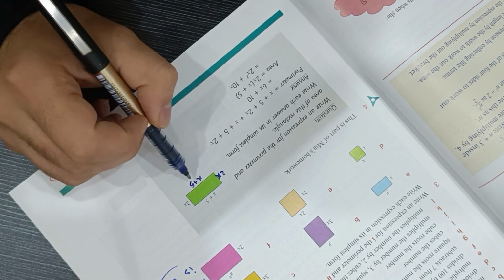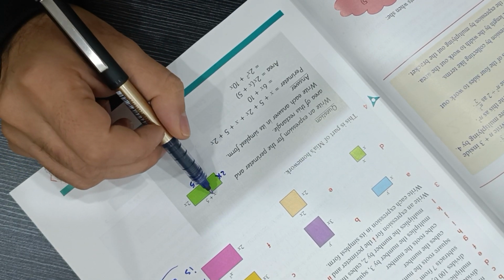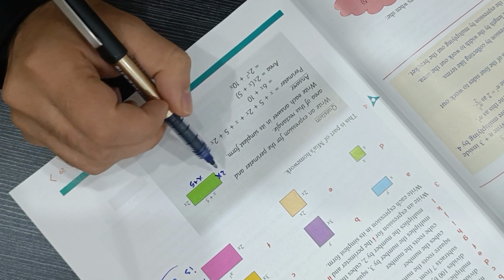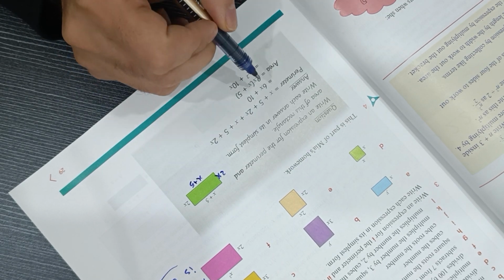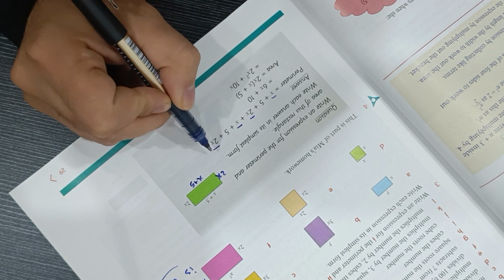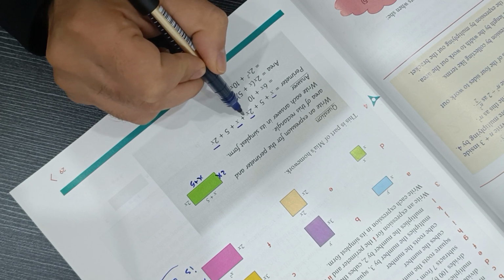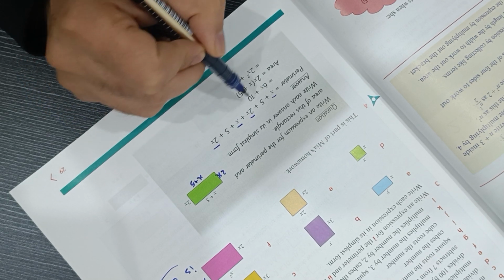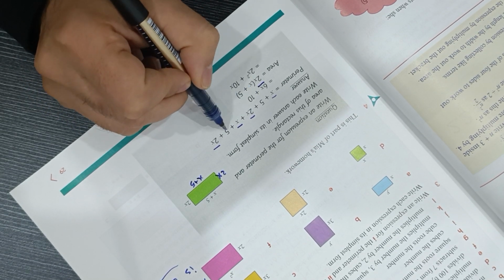So perimeter is add all these sides. So x plus 5 plus 2x plus this one plus this one. So finally, as you can see, how many like terms do we have here? 1, 2, 3, 4. So x plus 2x, 3x, plus x, 4x, plus 2x, 6x. 5 plus 5, 10.